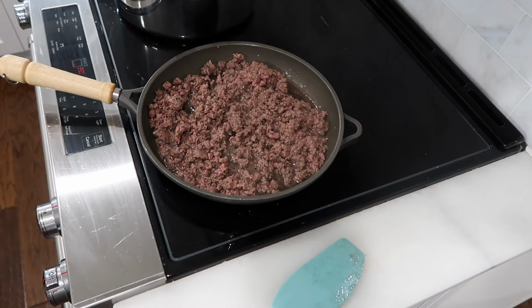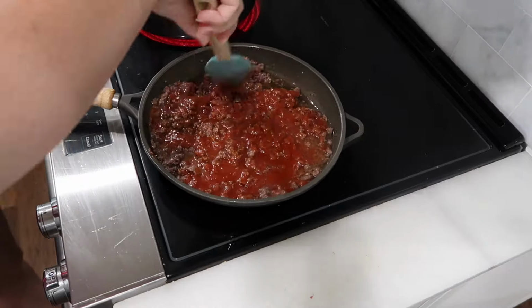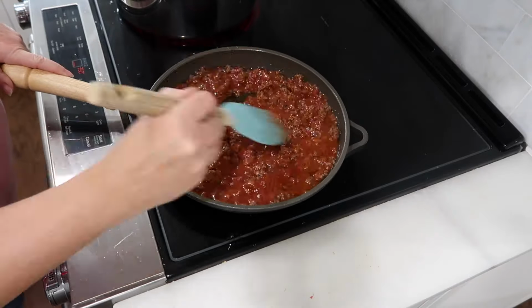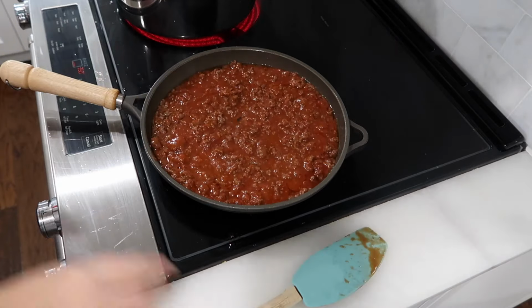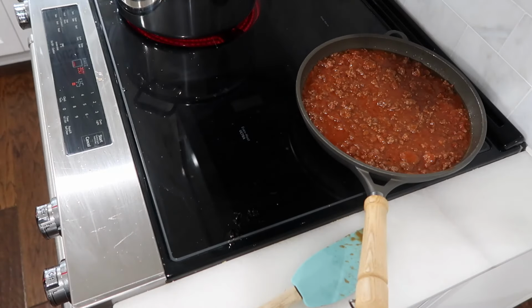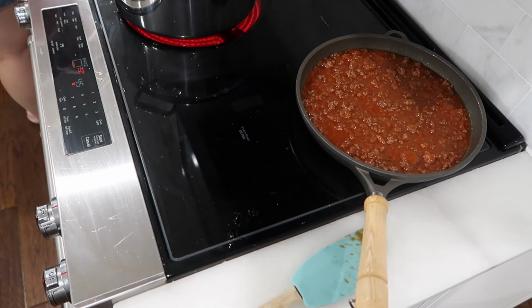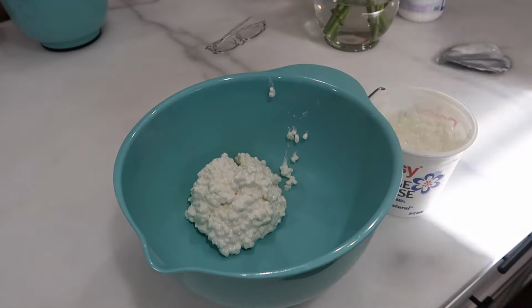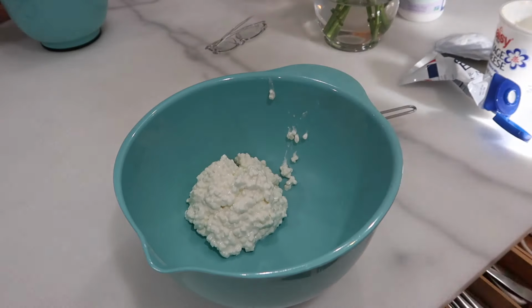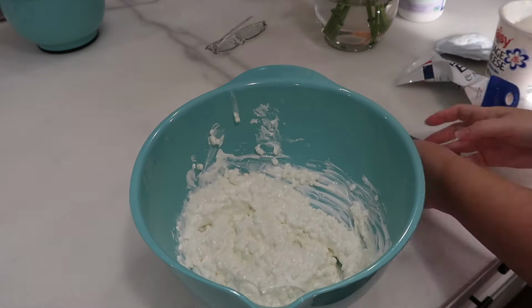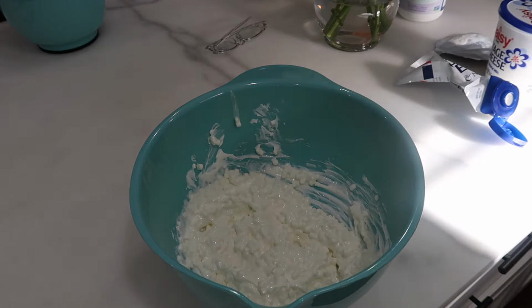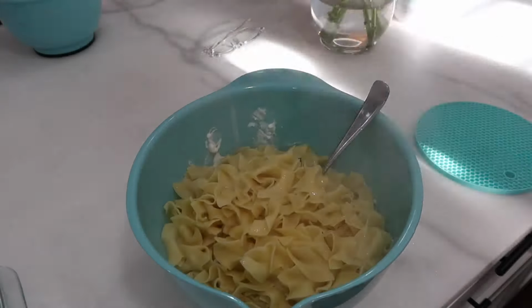So I'm going to brown about a pound of ground beef, and then I'm going to add a large spoon of minced garlic in there and just go ahead and let that simmer. Then I'm going to add 1 15-ounce can of tomato sauce. Next, you're going to add 1 1/4 cup of cottage cheese to 1/2 cup of sour cream. You're just going to mix that up, and when your egg noodles are done, you're going to add your egg noodles to this and just stir it up.